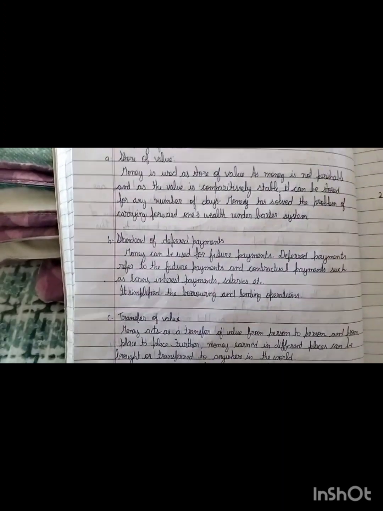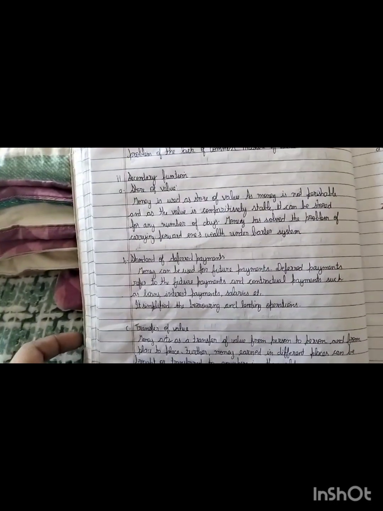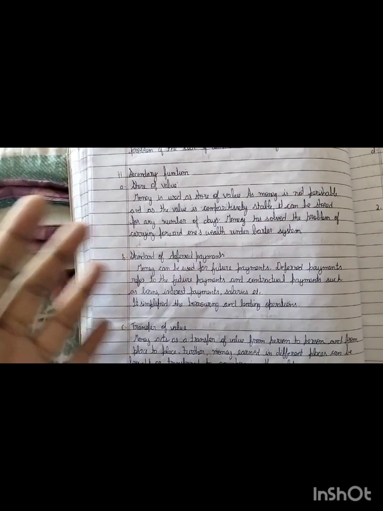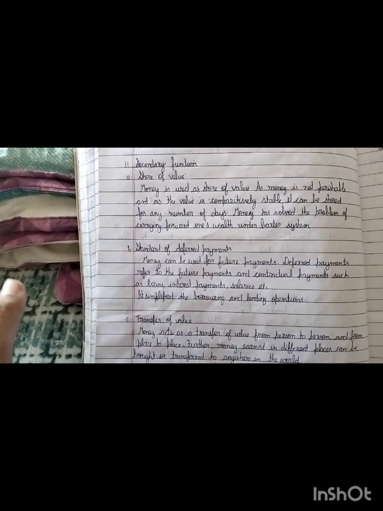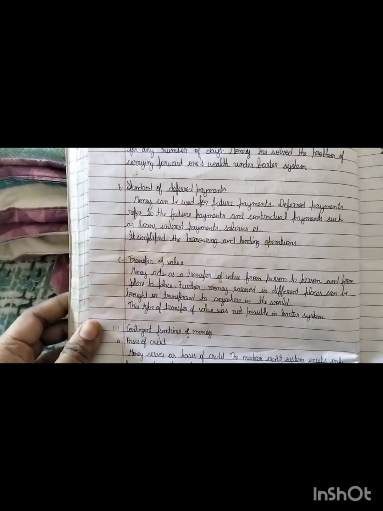Deferred payments are nothing but the future payments or the contractual payments that you should make, like loans that you've taken for your house, for your car, or any assets that you own, or various policies like life insurance. Those are the contractual payments. Transfer of value: money acts as a transfer of value from person to person, from place to place, and money earned in different places can be brought or transferred anywhere in the world.